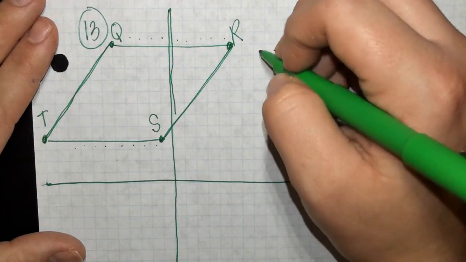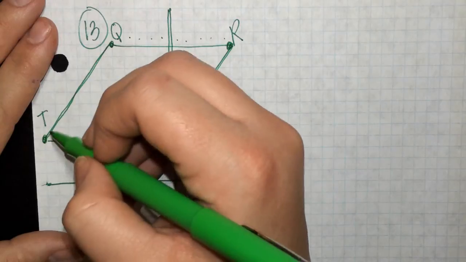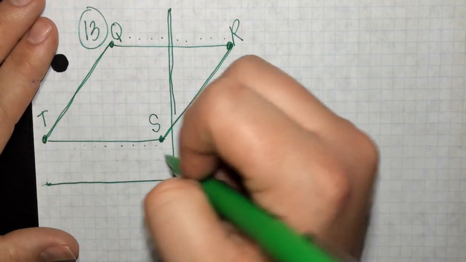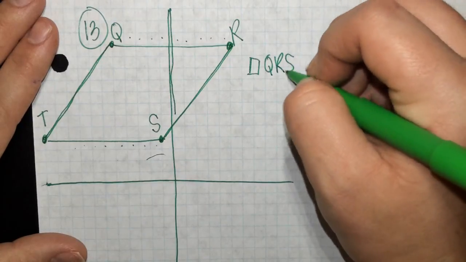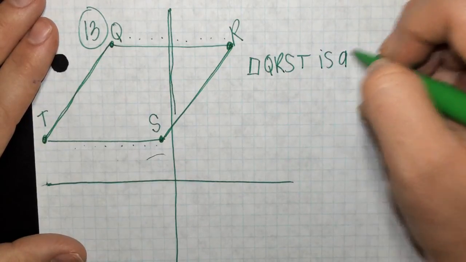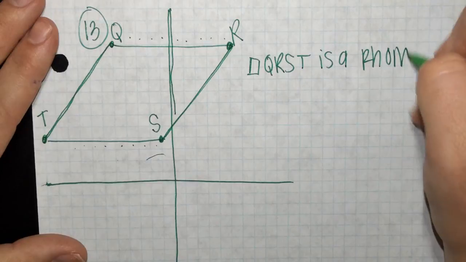I think it's a rhombus too. Why is it a rhombus? What throws it off? It's slanted. Yep. So quadrilateral QRST is a rhombus.